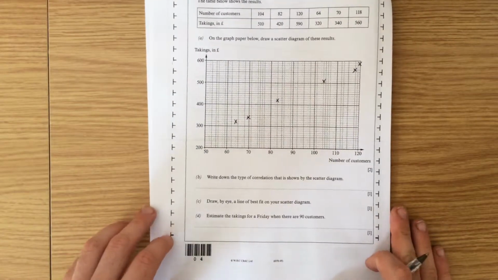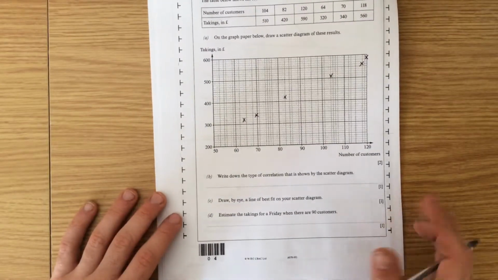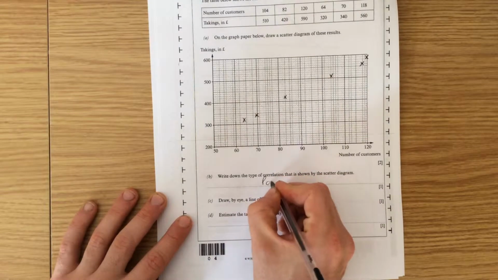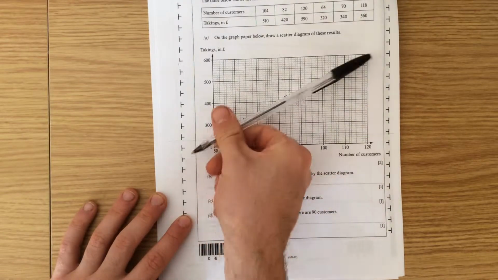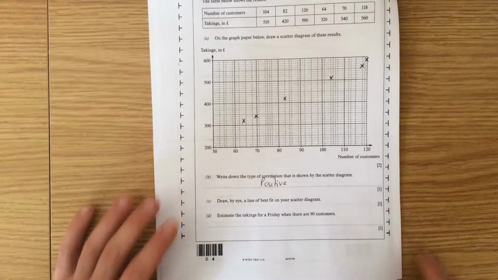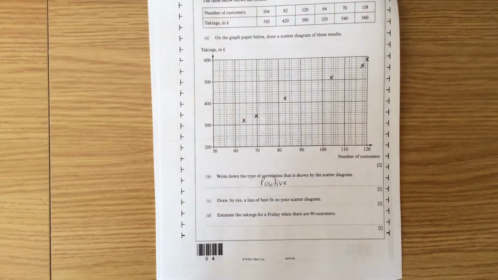Question 2, scatter graph. I've already drawn the points for plotting the scatter graph. Write down the type of correlation. This is positive correlation, as all the points are going in that direction. Draw by eye a line of best fit on your scatter diagram.